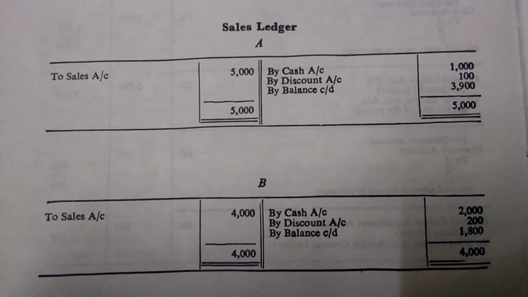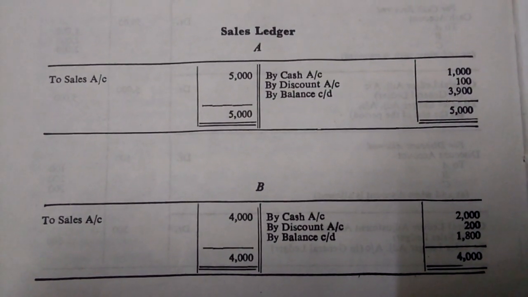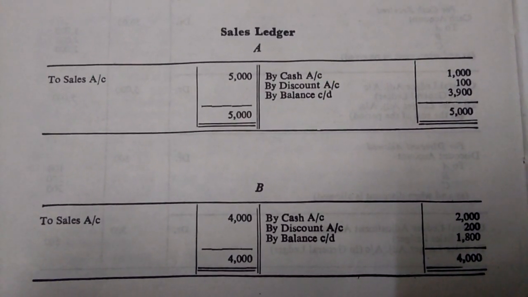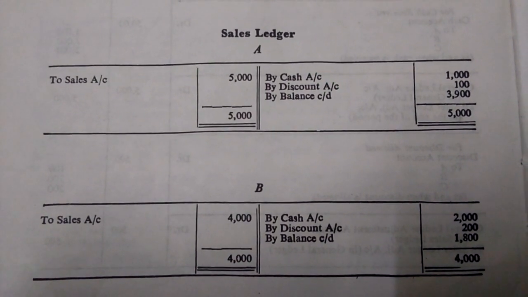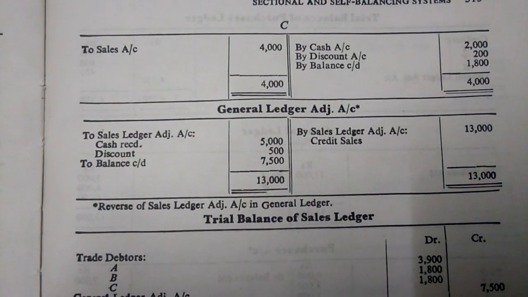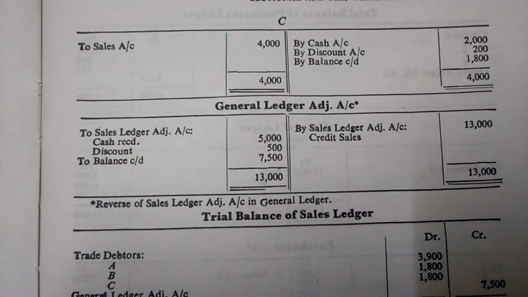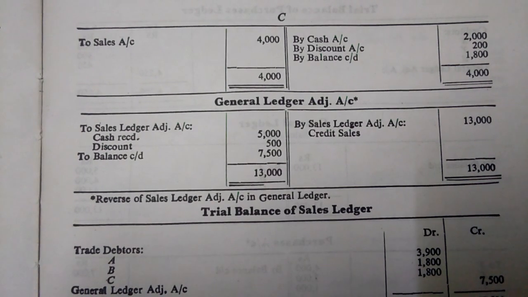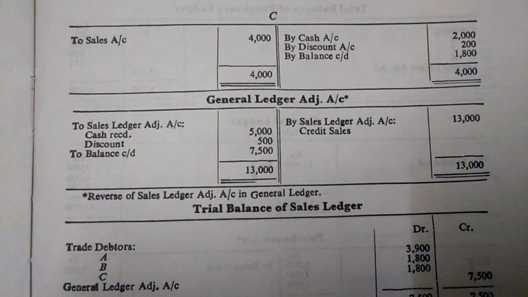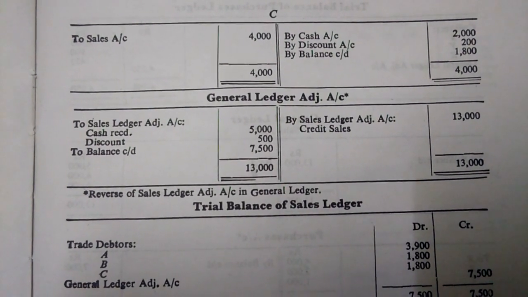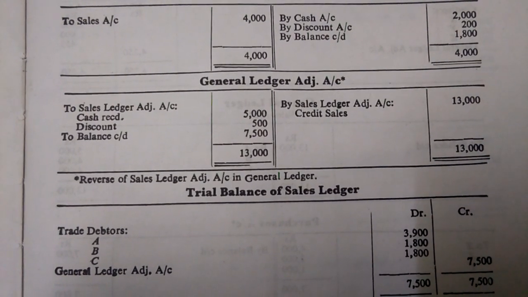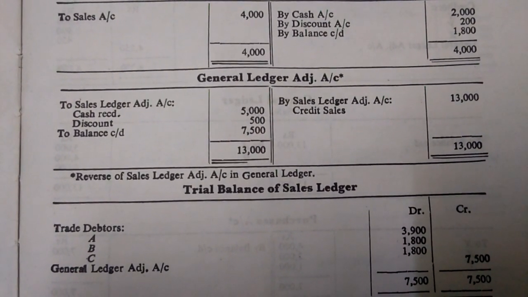Next B account. As usual B is also the same: to sales account 4000, by cash account 2000, by discount account 200. Then the balance is 1800 rupees. Next C account, same as A and B: to sales account 4000, by cash account 2000, by discount account 200. Then the balance is 1800. Now for these entries we prepare the general ledger adjustment account.